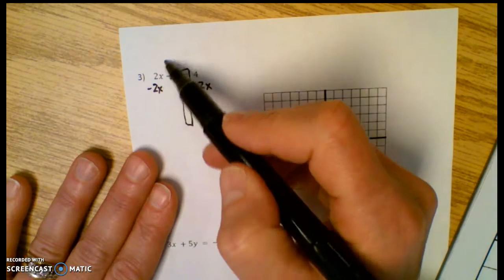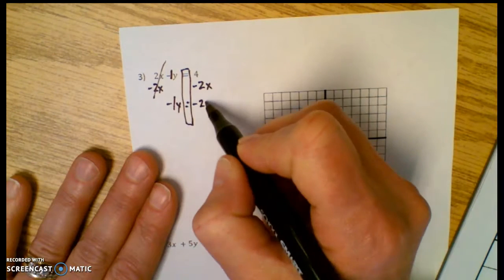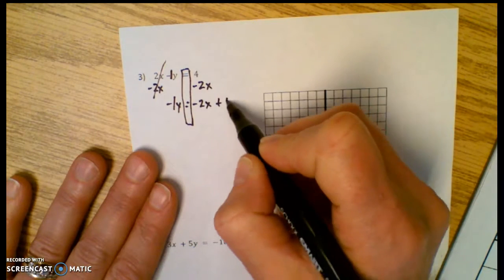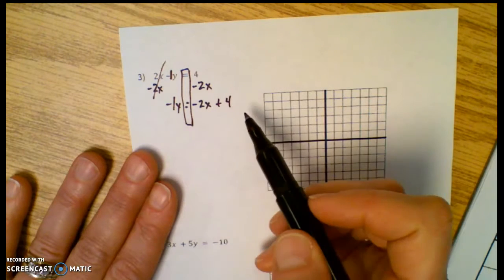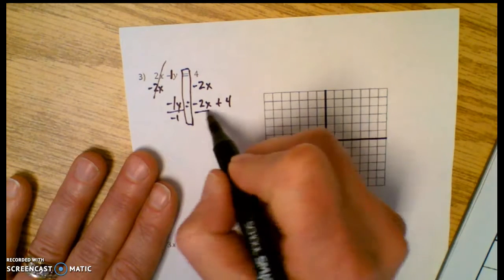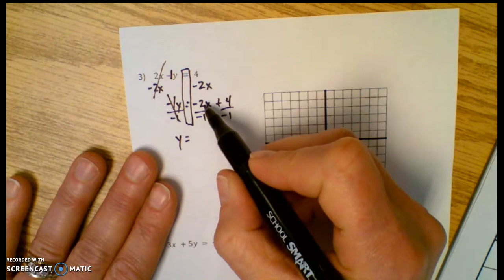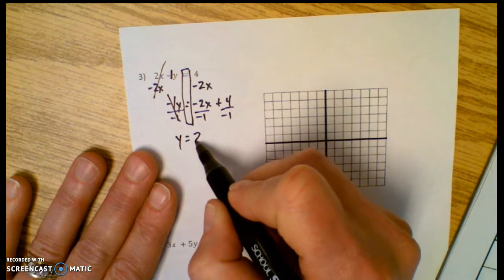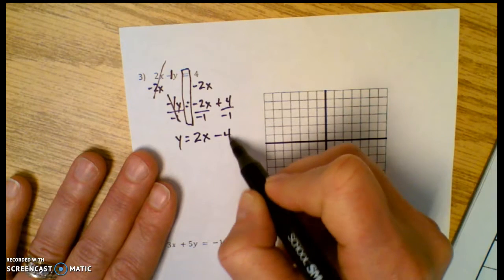So a positive 2x, you're going to minus 2x. You have -1y. You have -2x we're going to put in front of the +4 because we cannot combine x's and plain numbers. And then to finish out, we have this -1 coefficient that we need to divide by. That's attached by multiplying, so we always do the opposite and we divide. -2 divides by -1 and gives you +2. +4 divides by -1 and gives you -4.